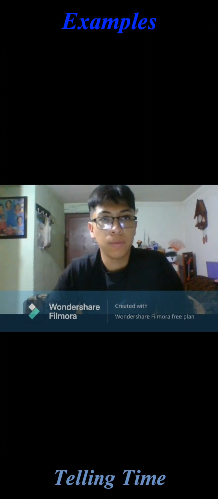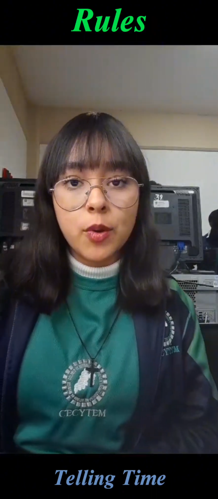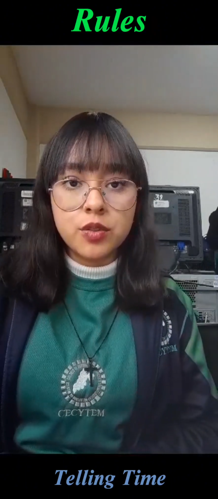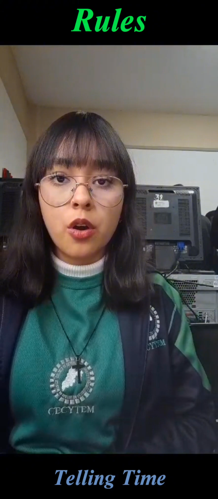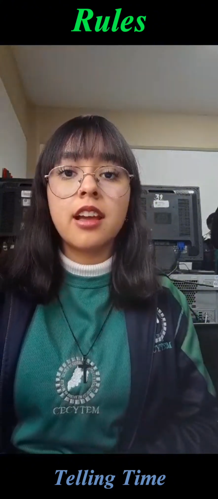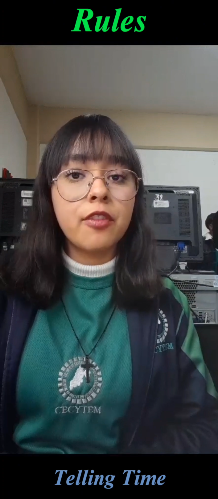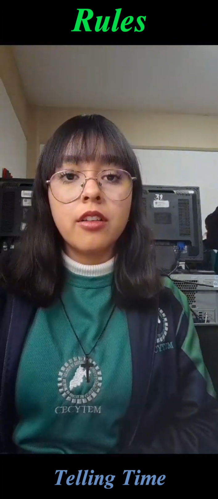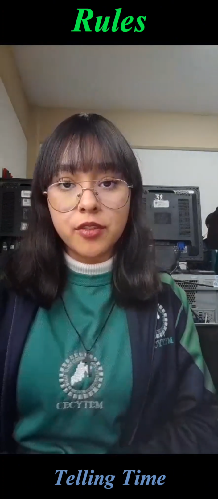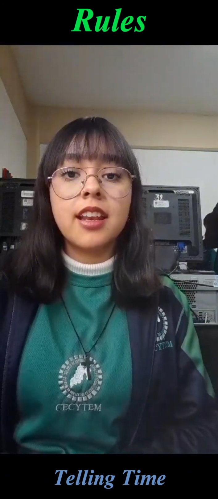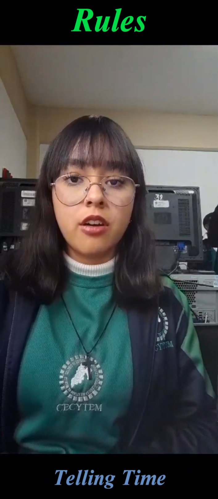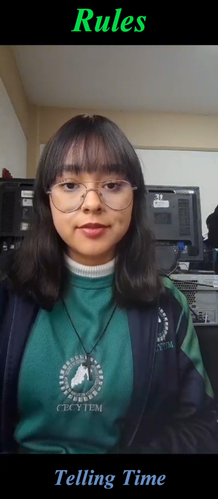For prepositions of time, for example: I have a meeting at 3 o'clock. To do this, divide the clock into halves. From the hour up to the half hour, the preposition "past" is used. The second is for the hour, when only the word "o'clock" is used. From the half hour to the next hour, "to" is the preposition used.